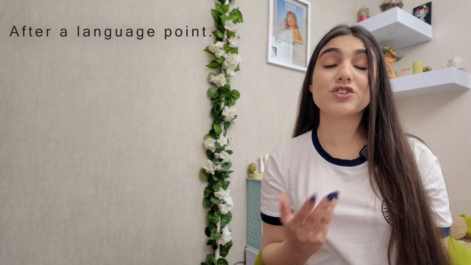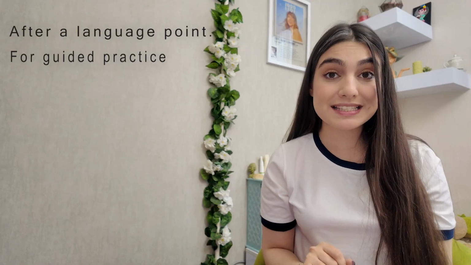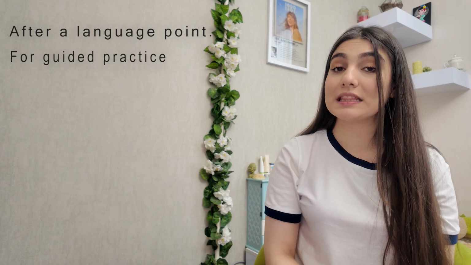Use them after you teach a new language point. This is the most common time. You teach the meaning, then you ask concept questions to check that the explanation worked. Use them during guided practice. If your students are making a mistake, stop and concept check again. Often the mistake happens when they did not understand the meaning in the first place. Use them at the end of a lesson for a final review. This helps you see what they will remember tomorrow.